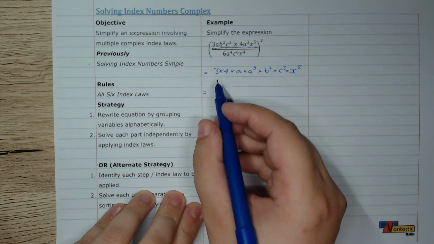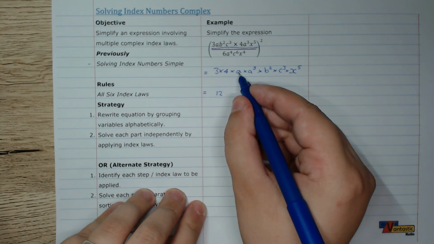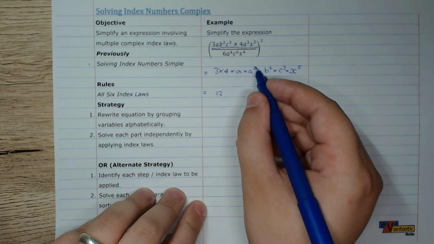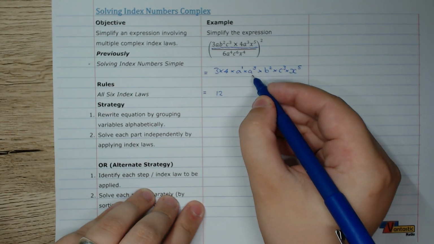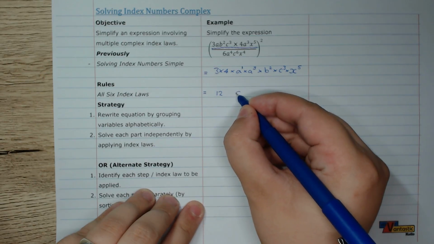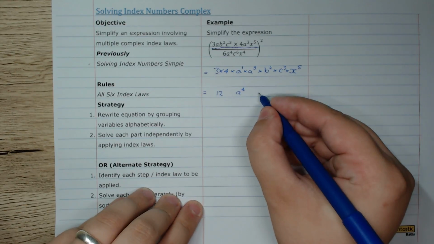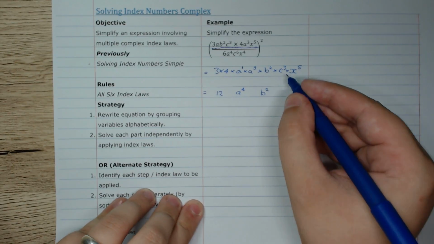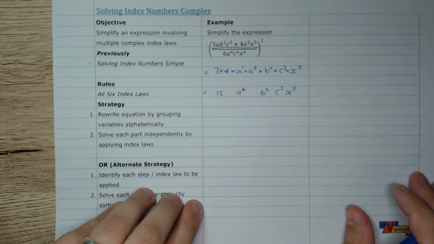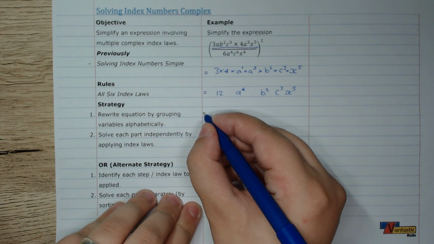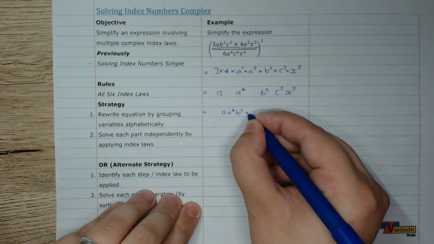Now let's tackle each part separately. So 3 times 4 is 12. A times a cubed, well, there's an invisible 1 on top of this a. A to the 1 times a to the 3, add the powers, that's going to be a to the 4. We've only got one b, so I'll leave that. We've only got one c, so I'll leave that. And I've only got one x, so I'll leave that. And just to take up less space, I'll rewrite that once more.